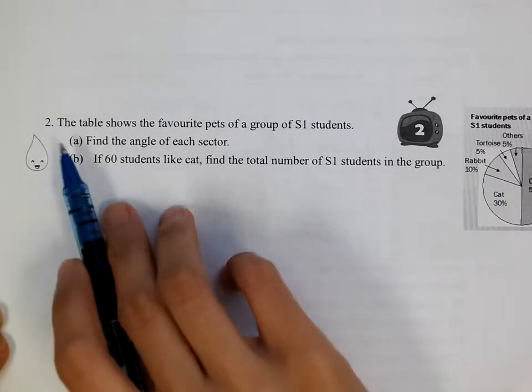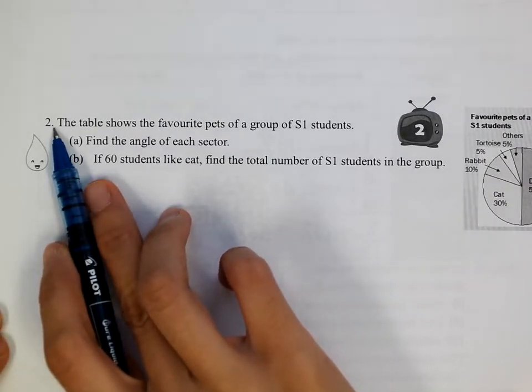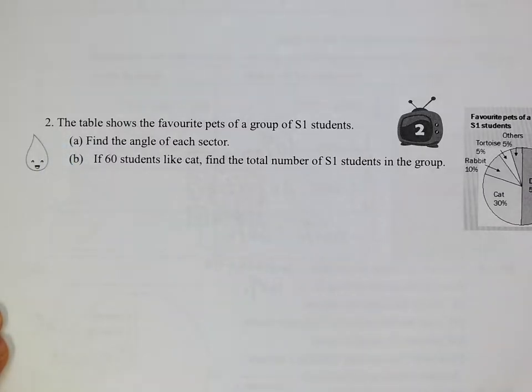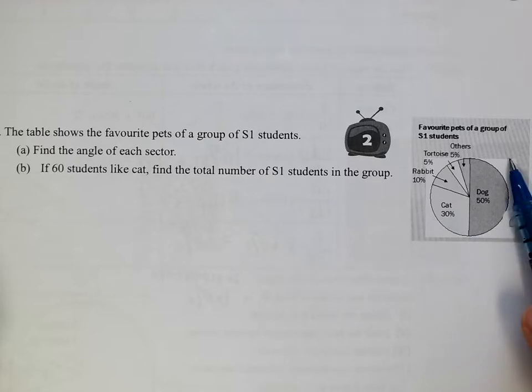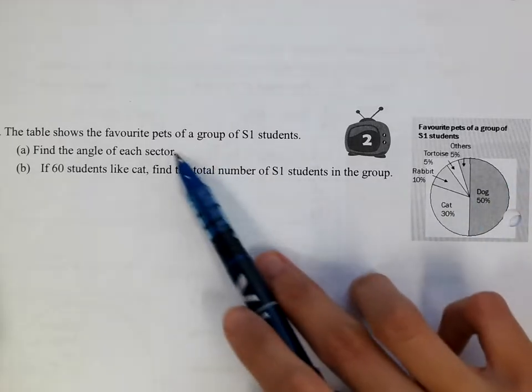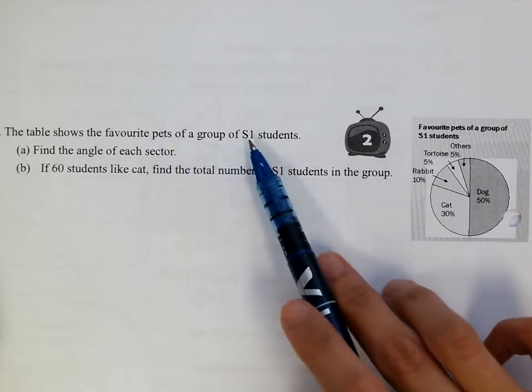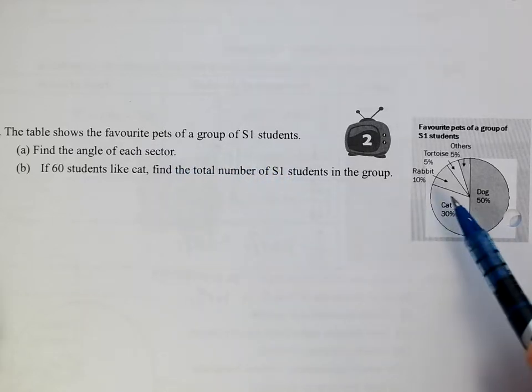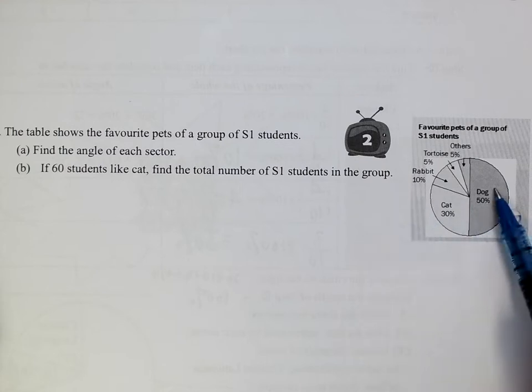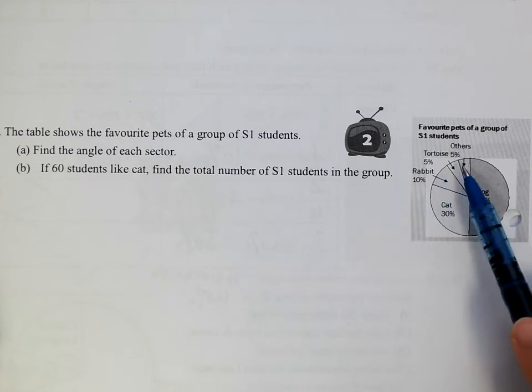Okay, so let's go to question 2. Question 2 on page 2. Okay, so here we want to study this pie chart, which shows the favorite pets of some S1 students. So there are some favorite pets like dog, cat, rabbits, and so on.